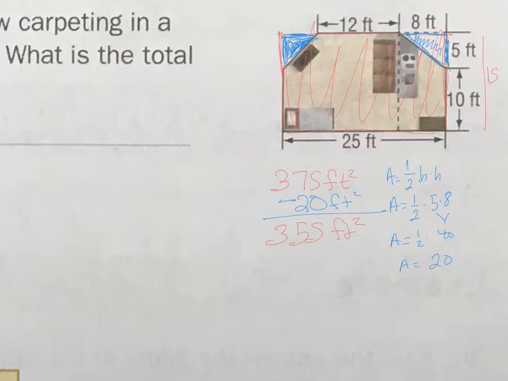But I also have this little section here that doesn't need carpet. So I got to figure out what this triangle is and get rid of it. Okay, if I know this to here is 25, so 12 plus 8 is 20, another 5 here. And then this goes right across 5 feet, and then this would be 10 feet, but I don't really need to know that. I just need to know this little triangle here, which is 5 by 5. So, area equals 1/2 times base times height.